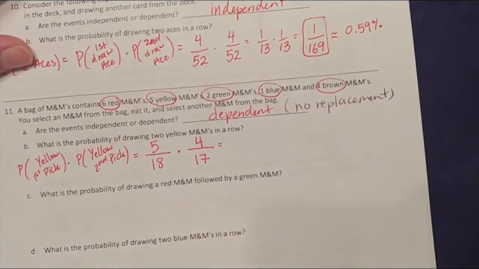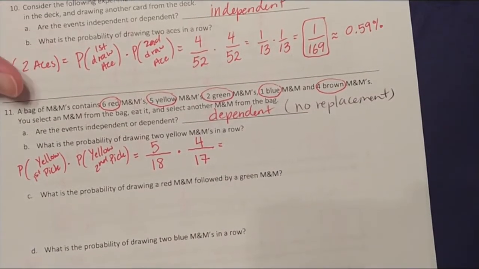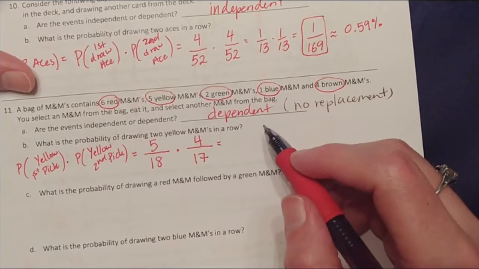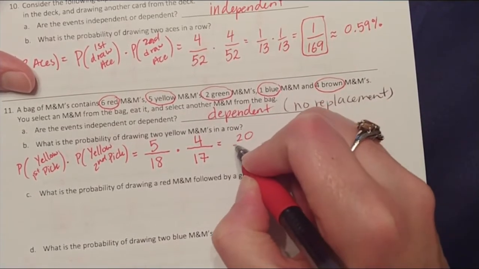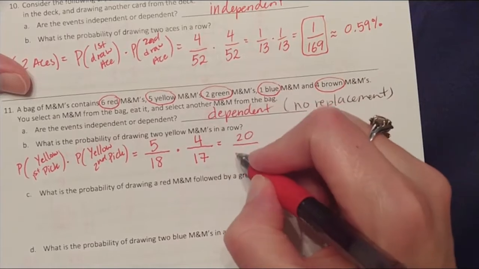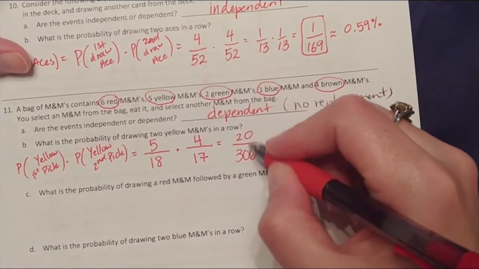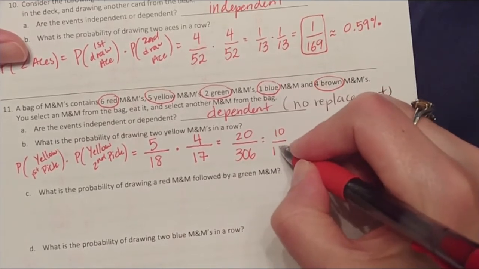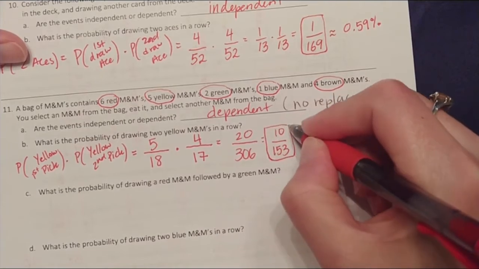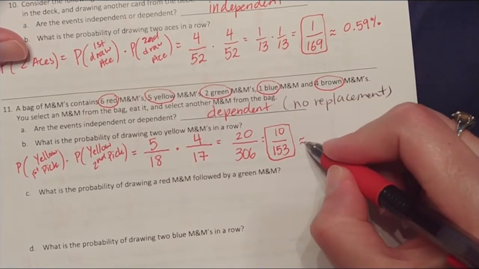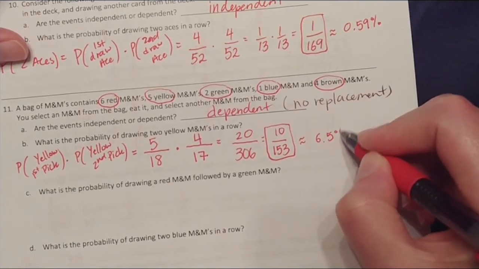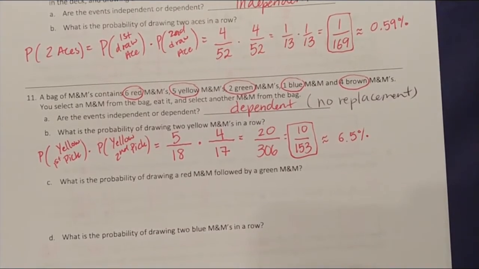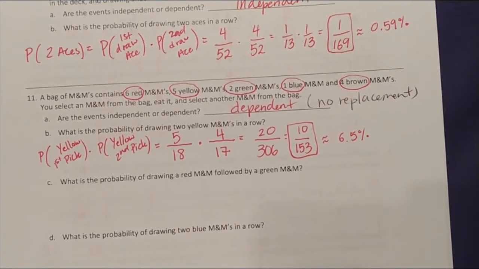All right, let's see if we can simplify before we multiply. Nope. So let's multiply across. So let's see, we get 20, and then 18 times 17 is going to give us 306. Well, now we have even numbers, so let's divide by 2. This will give us 10 over 153. And that was our probability. Or if you want to convert it to a percent, that gives you about 6.5%. So not a very high chance of eating 2 yellow M&Ms in a row.